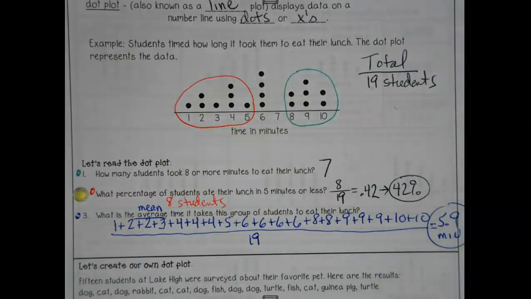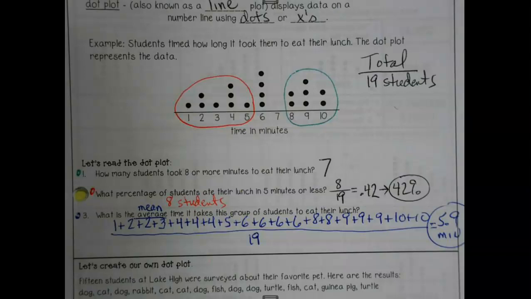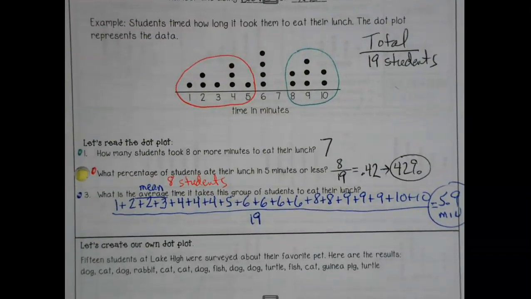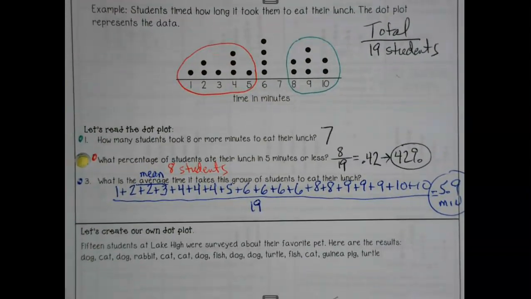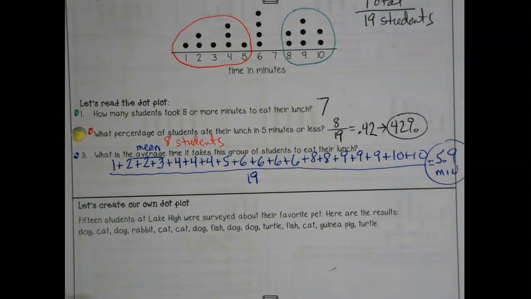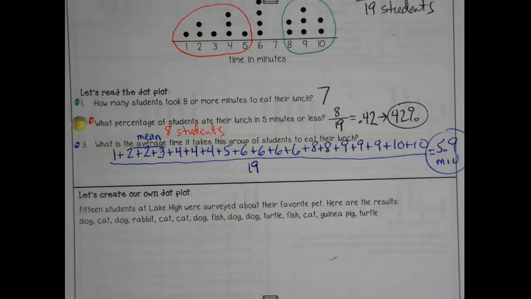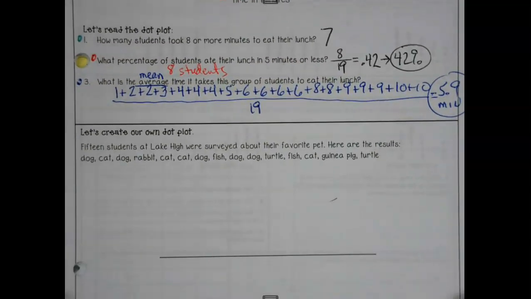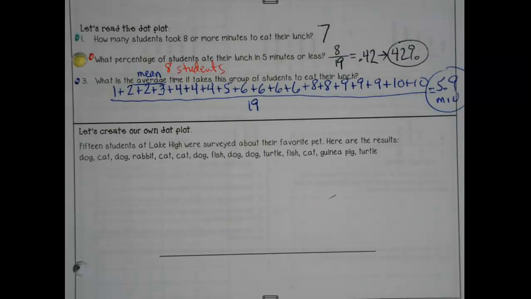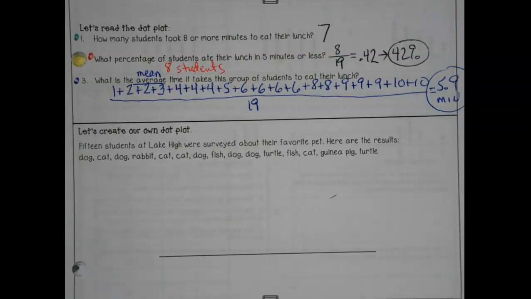So this next part, we're not going to sit and do a bunch of calculations, but I do want you to be able to kind of get these down as far as looks. So dot plot down here on the bottom, talking about pets a little bit, okay? So to create a dot plot, you can use dots or X's. We kind of need to know how many animals we've got here.